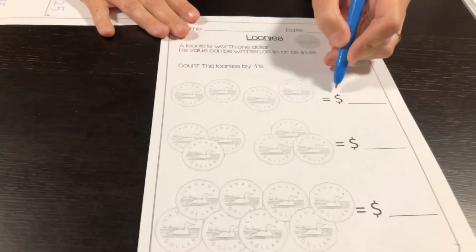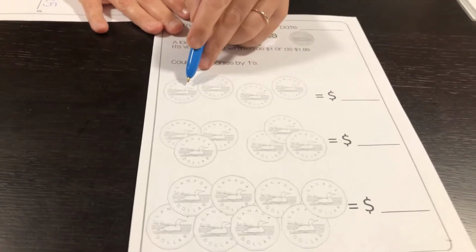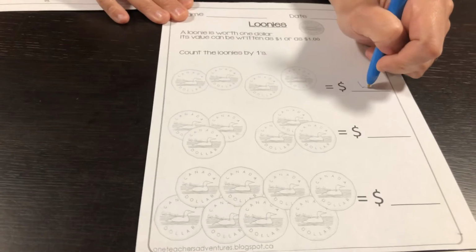Now, this is easy. It's a loonie. Now, loonies, we're not using cents. We're using dollars now. So there's a dollar sign. We're going to count them up. Remember, a loonie is worth 1. 1, 2, 3, 4. So it's $4. This one's easy peasy lemon squeezy.